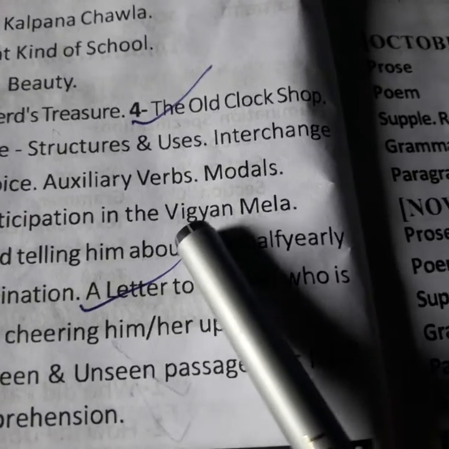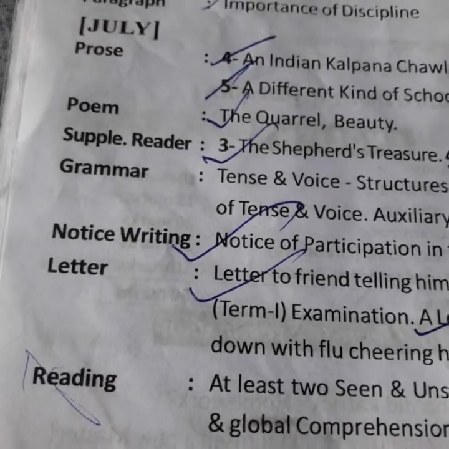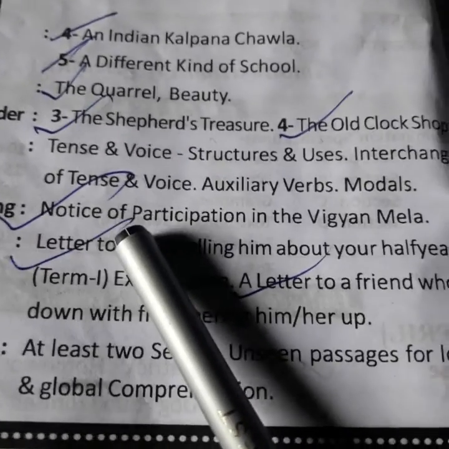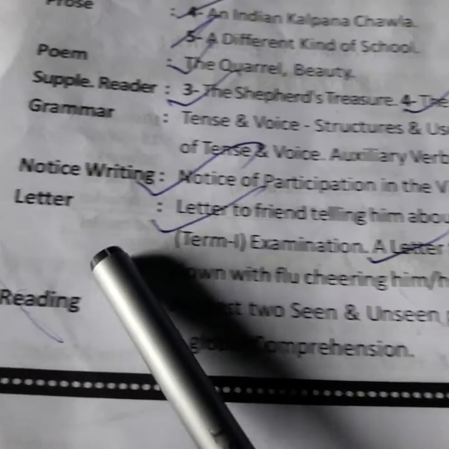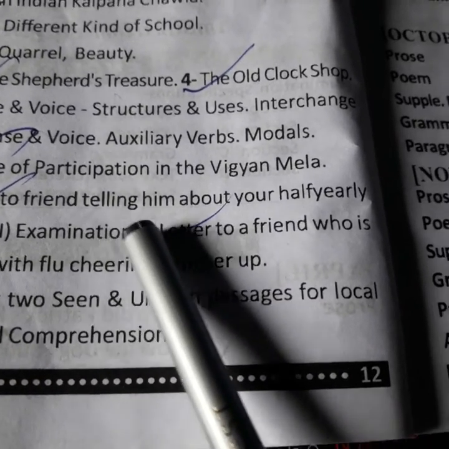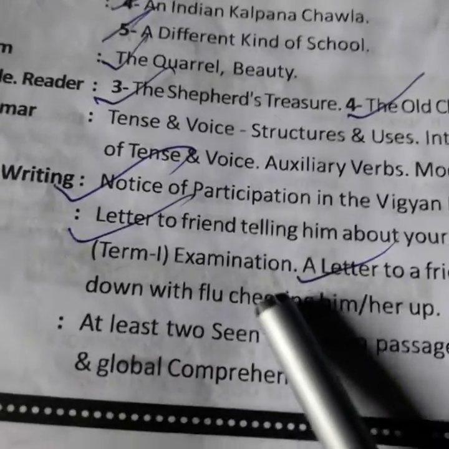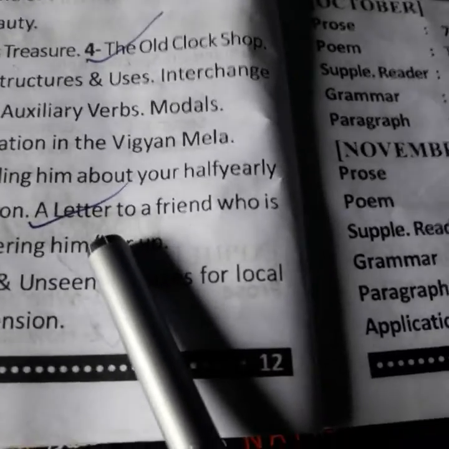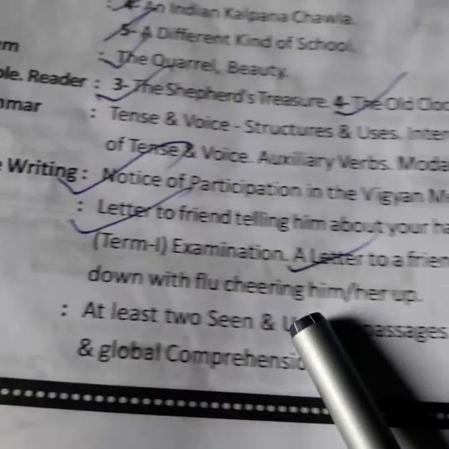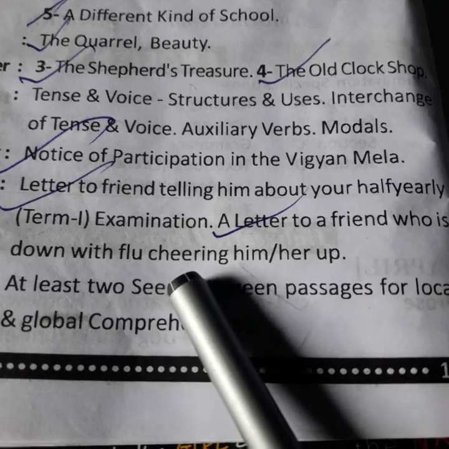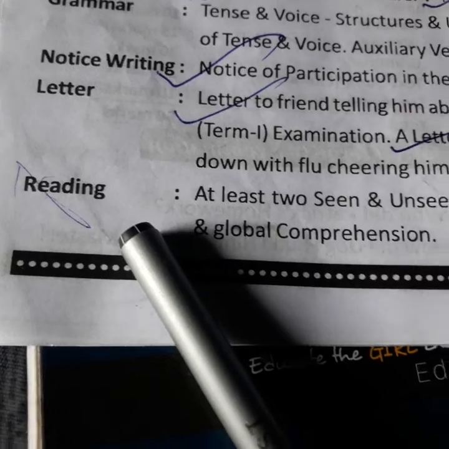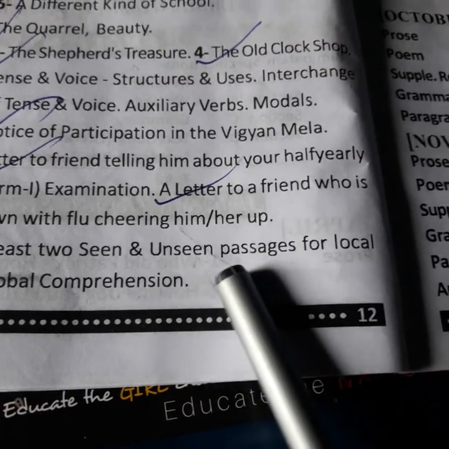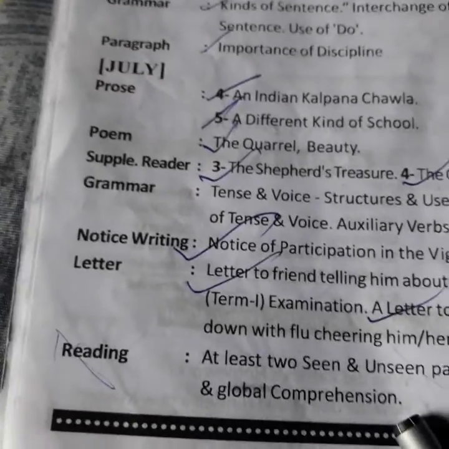Notice writing. Notice of participation in the Vigyan Mela. You have to write a notice on participation in the Vigyan Mela. Later, you have to write a letter to a friend telling him about your half yearly examination, that is term first, and a letter to a friend who is down with flu, cheering her up. Reading at least two seen and unseen passages for local and global comprehension.